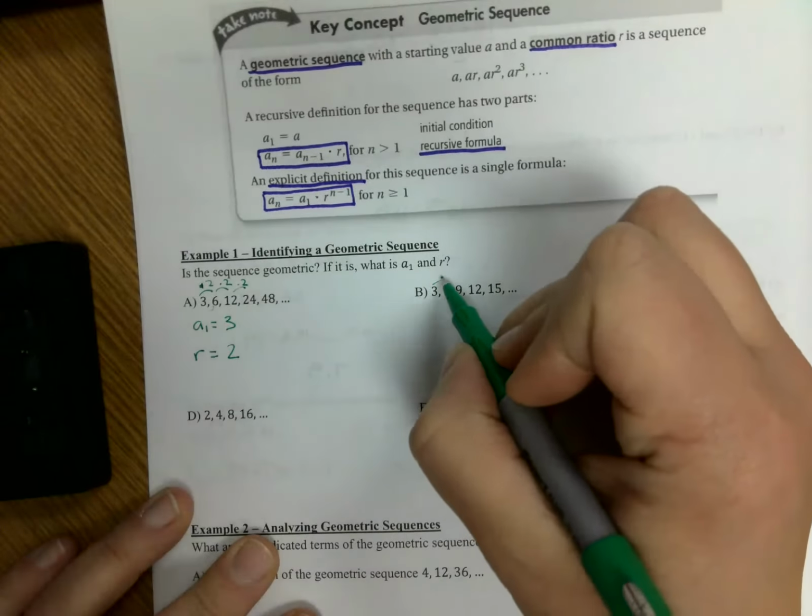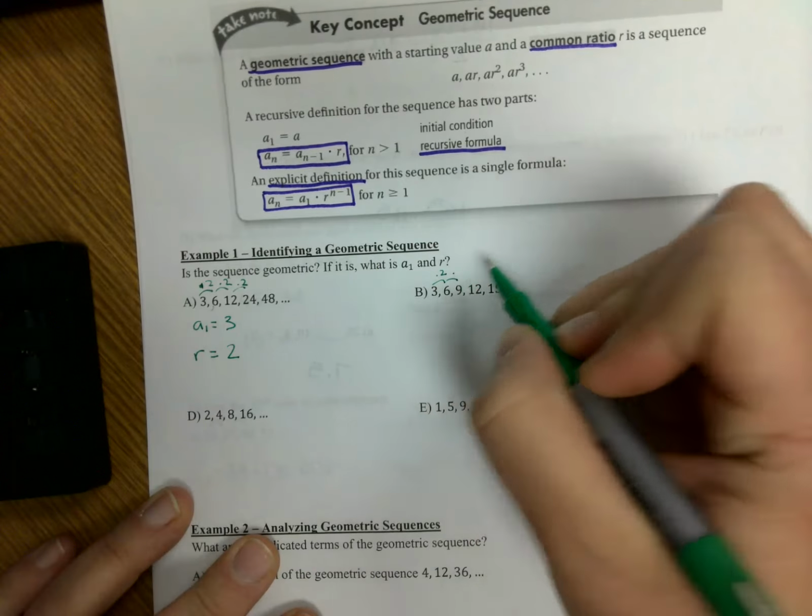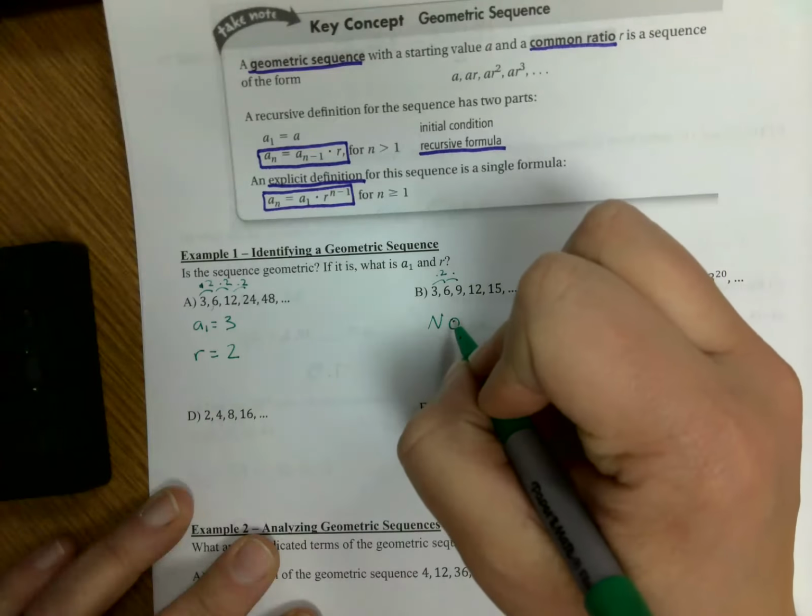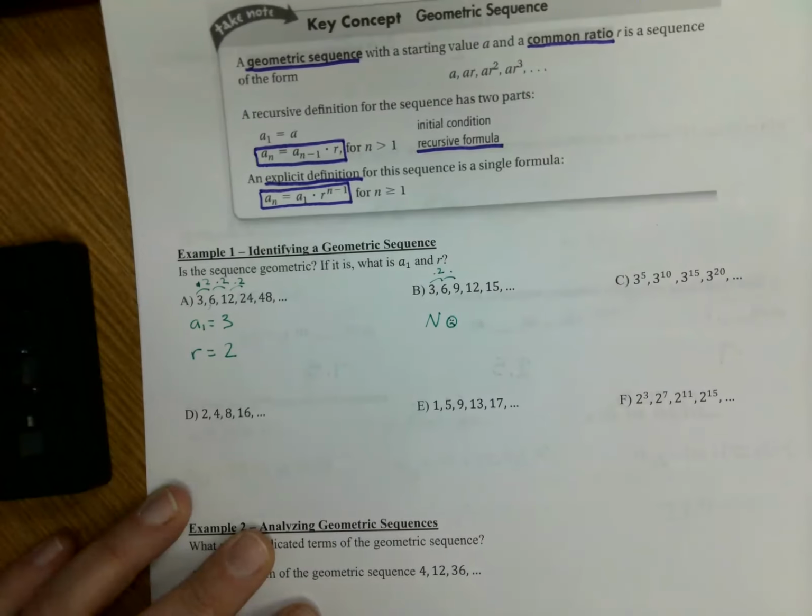So here I multiply by 2. Here I'm multiplying by not 2. So right away, this is a no, because I'm not multiplying by the same number each time.